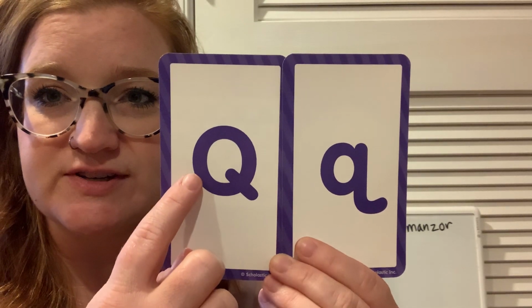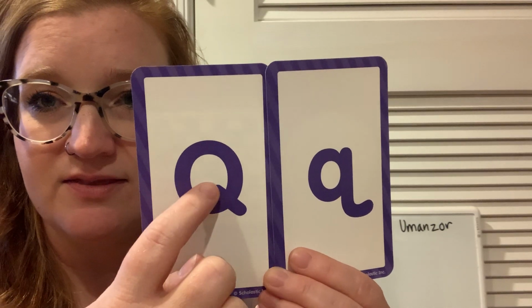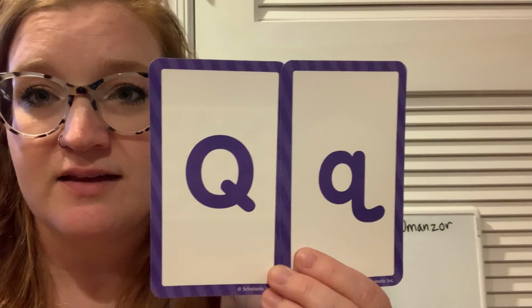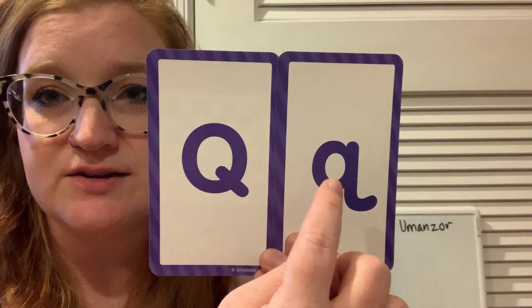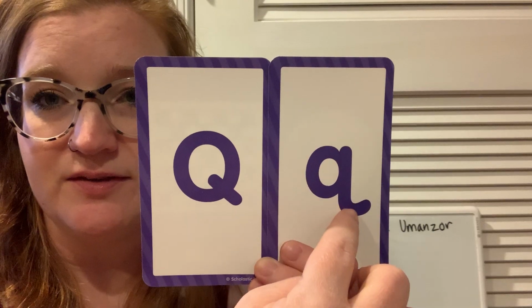So let's just trace this with our finger. We can go around, close, and then just a slant line down. And then let's trace lowercase q. Around, close, and then down with a little squiggle up.